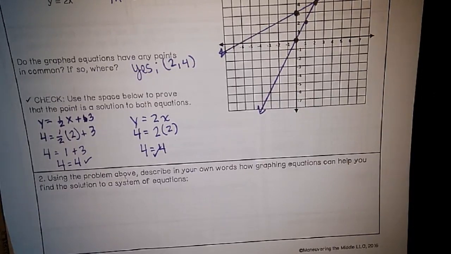Marley? I said by graphing equations you can visually see how the equation looks and intersects with the comparing line. By using the coordinate point where they intersect, it helps to see their solution. That's beautiful. So she's basically saying it's a visual understanding of the solution to the equation. Okay? Everybody turn a page.